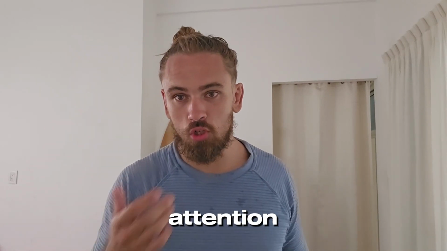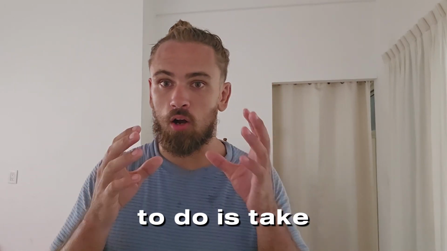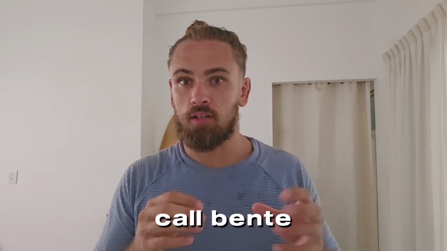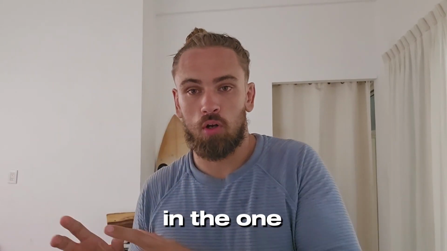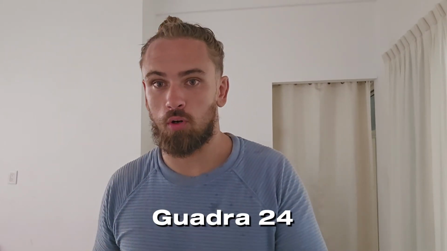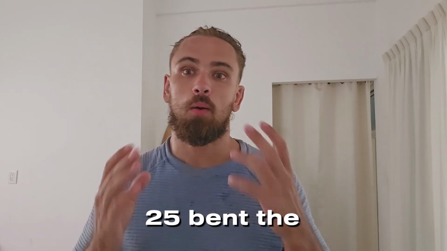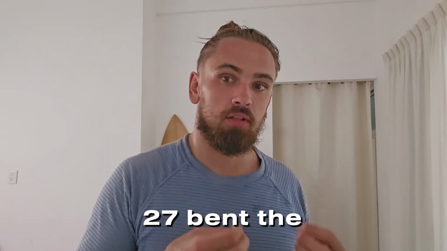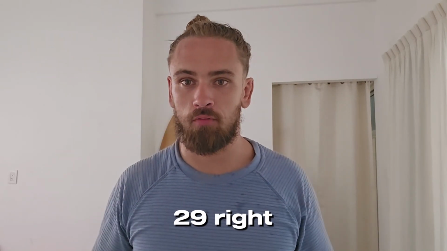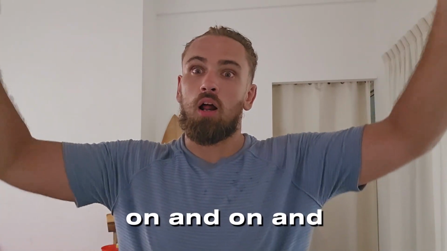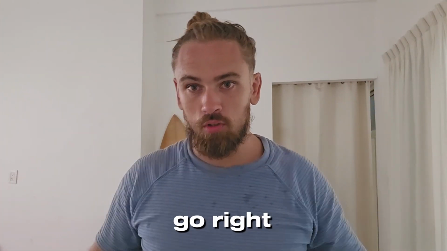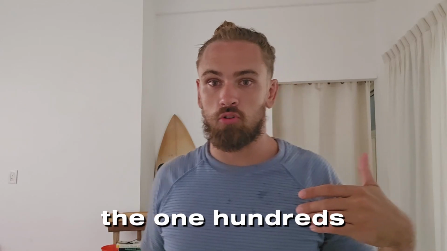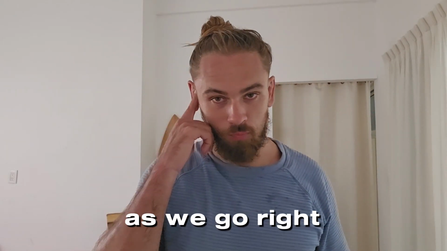Now, if you were paying attention, you know that all we need to do is take our number in the 20s column, 20, and then add y and a number in the 1 column, right? So 24, 25, 26, 27, 28, 29, right? Now, this pattern continues on and on and up as big as the numbers will go, right? We just add in numbers in the 100s column or in the thousands column as we go, right?